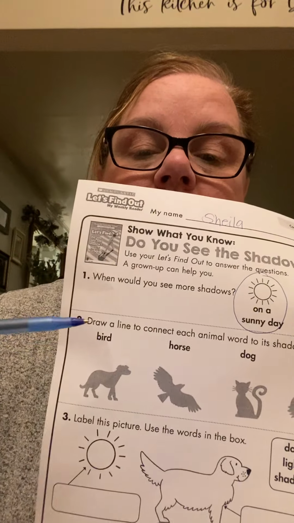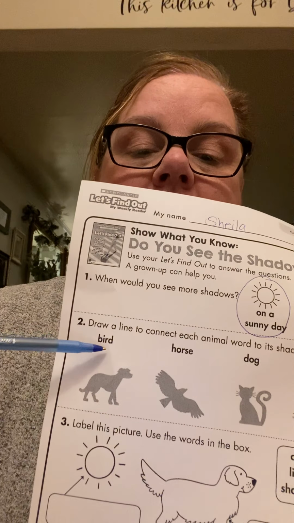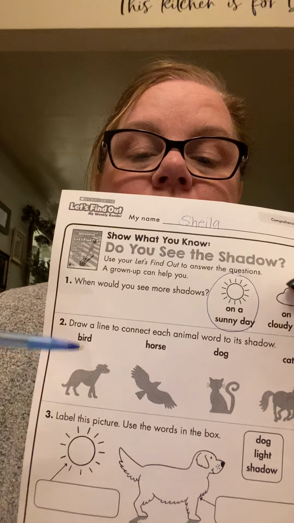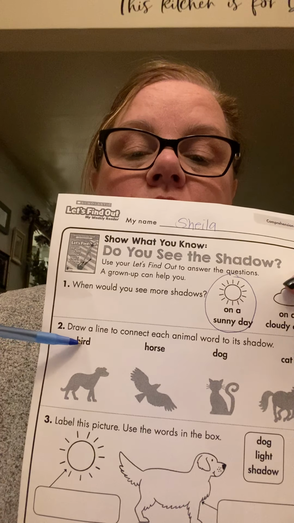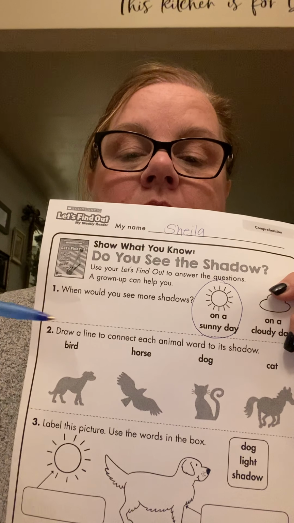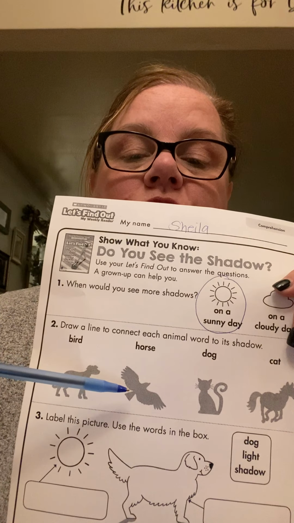Draw a line to connect each animal with their shadow. So I am going to say the word, and then you're going to point to the shadow. So we're going to start with bird. Can you find the shadow that a bird would make? So I spy a bird shadow here.